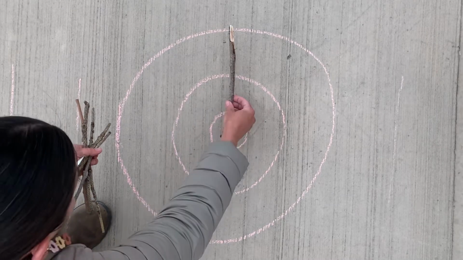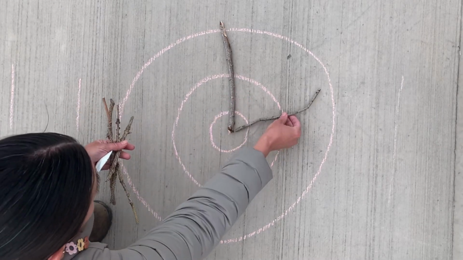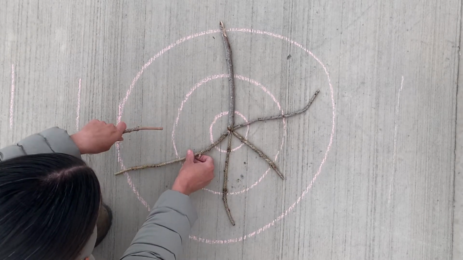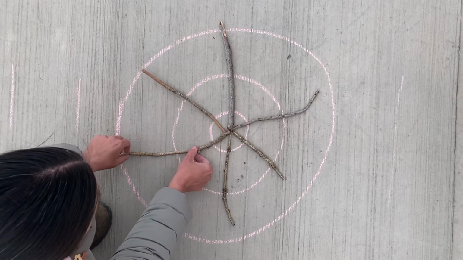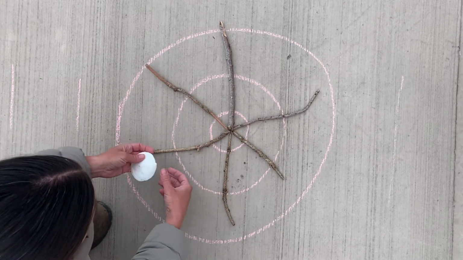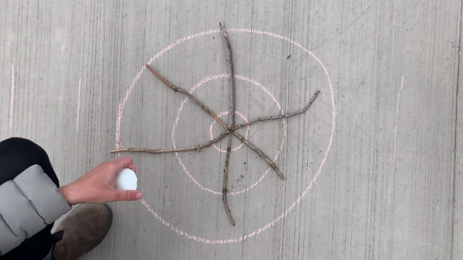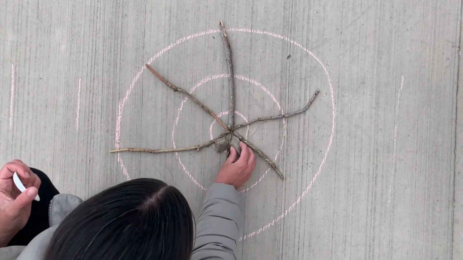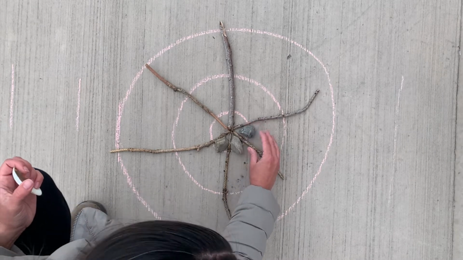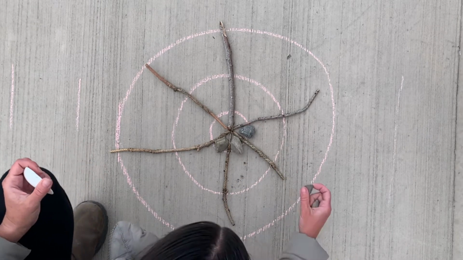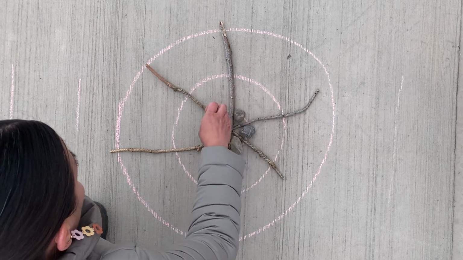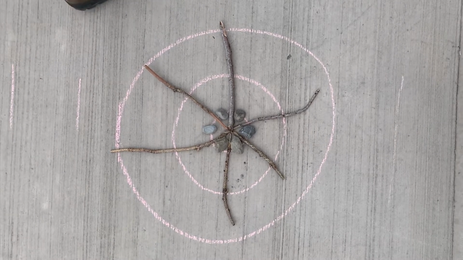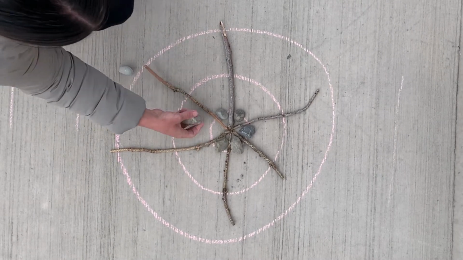In this one, I'm going to use some sidewalk chalk. So what I've done is I've created several concentric circles. One small one in the middle, a bigger one, and another bigger one to kind of guide my design. And I'm going to use some sticks to create sort of a star shape. And then I'll place some rocks to make a very small circle in the middle. I'll just show you my process for creating this larger mandala. I was able to film this one from a little bit farther away, so you might be able to see it a little bit better.